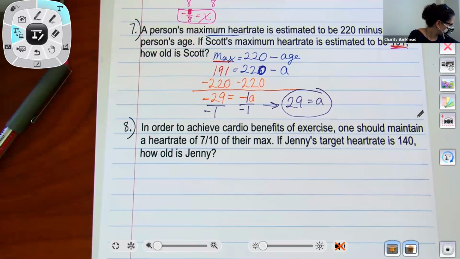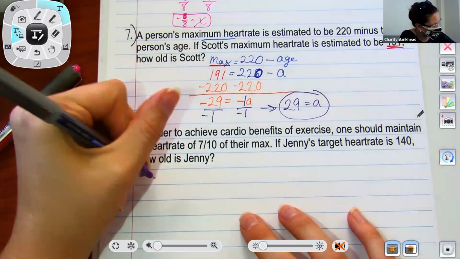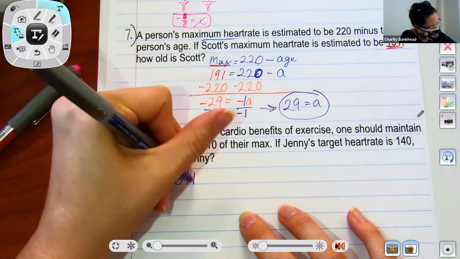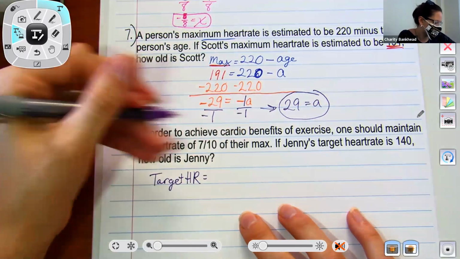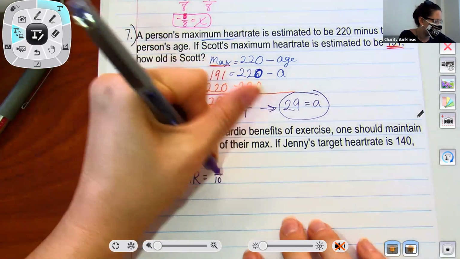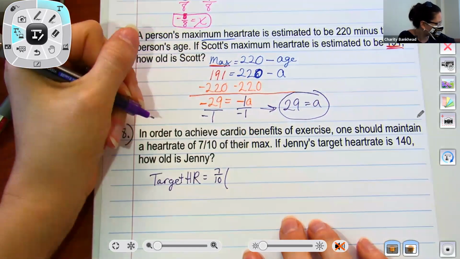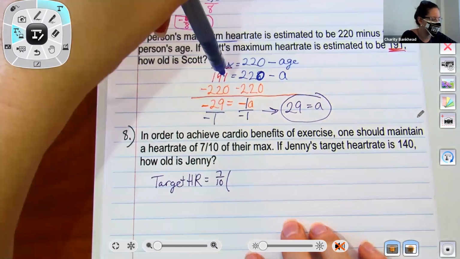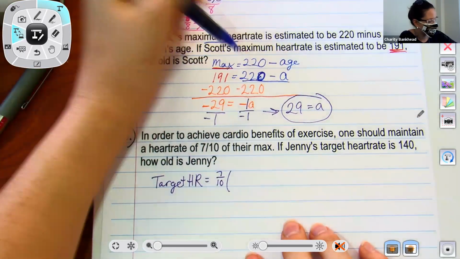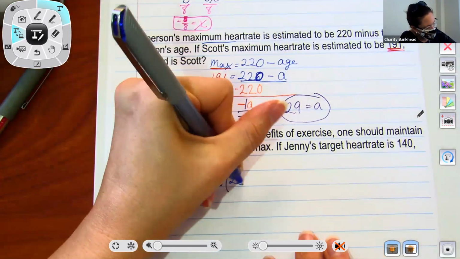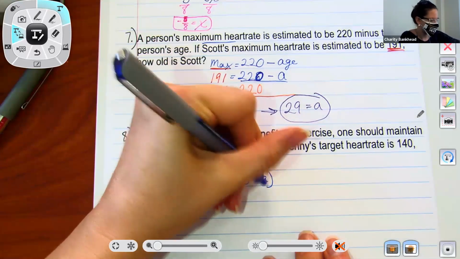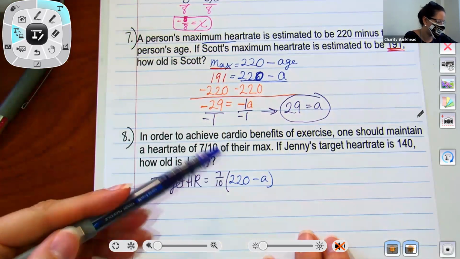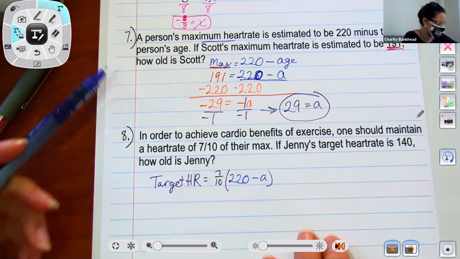That equals 7/10 multiplied by the max heart rate, which was 220 minus the age.